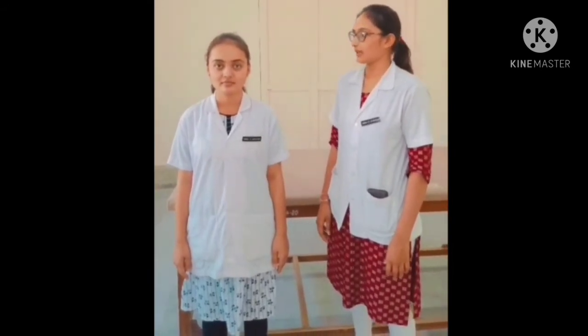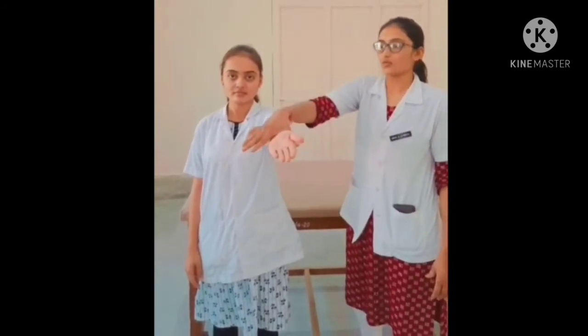Speed test, also called biceps tension test. Patient position: standing. How to perform? Ask the patient to actively raise the shoulder into 90 degrees of flexion, with elbow extension and forearm supination. Then ask the patient to resist downward pressure.